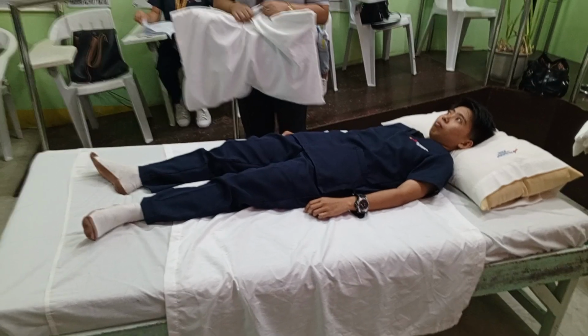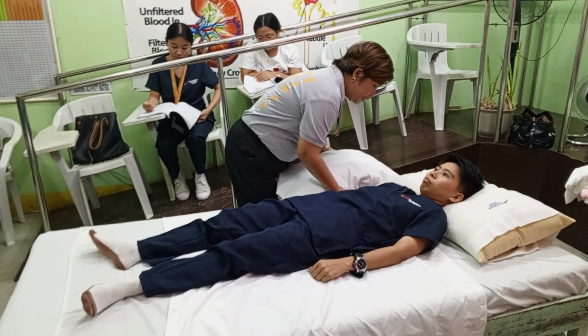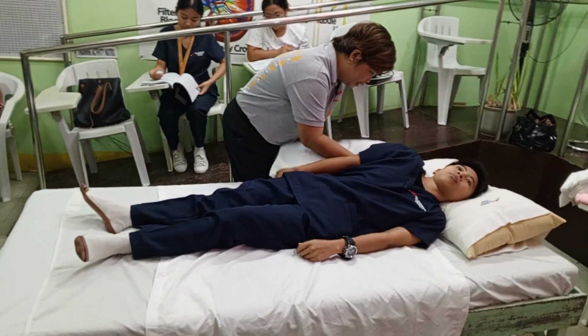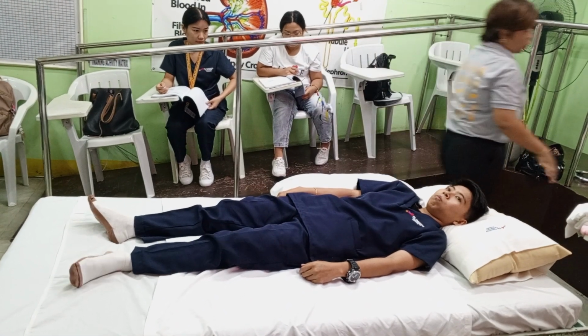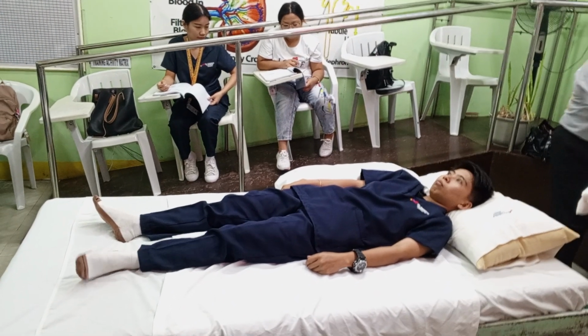What's the next position? Okay. Semi-supine position is you'll just have to elevate one side of the body.